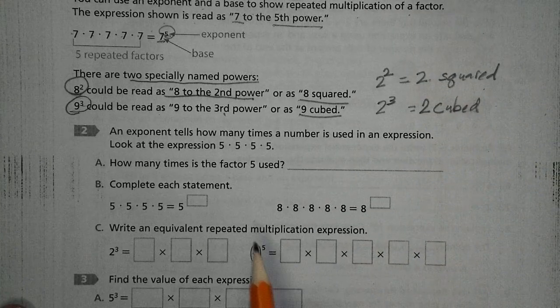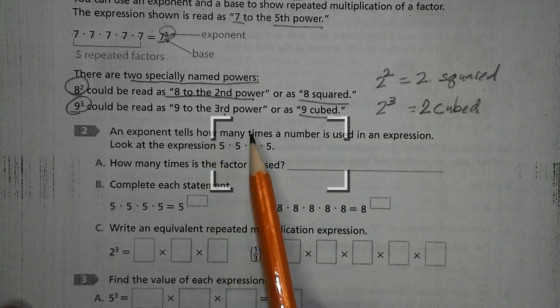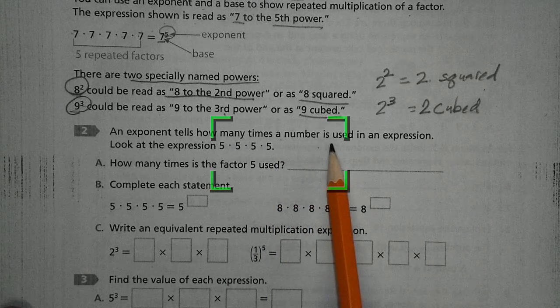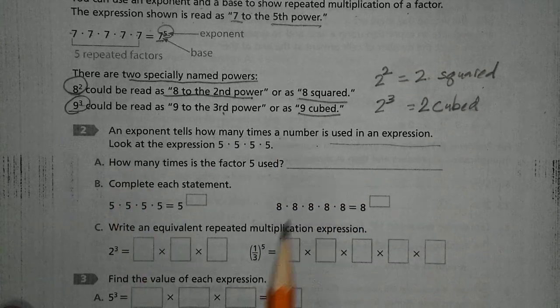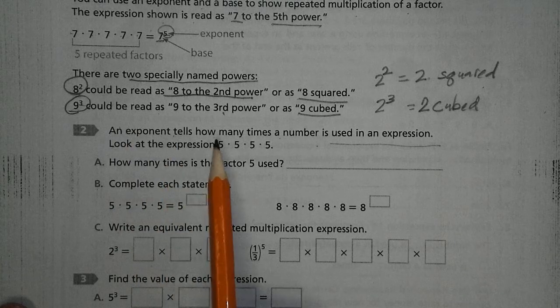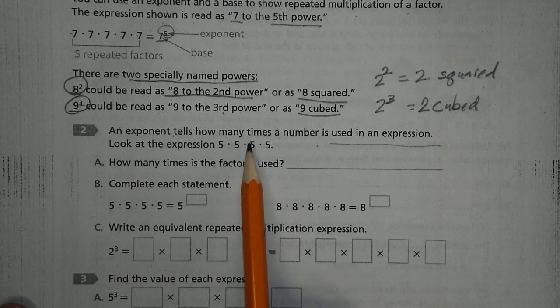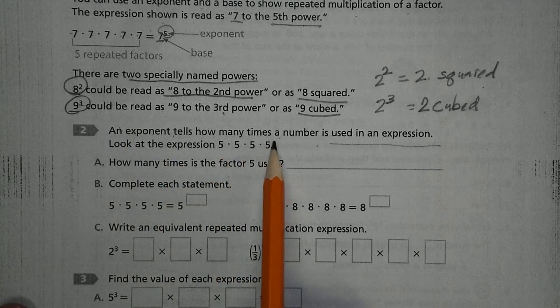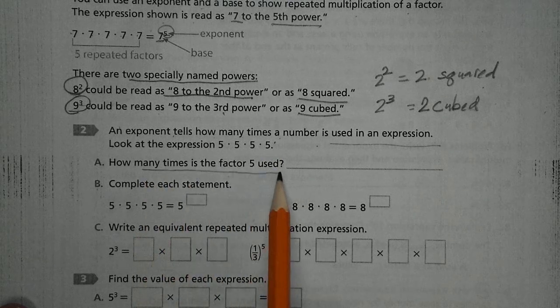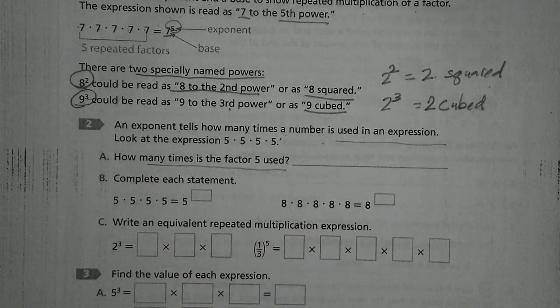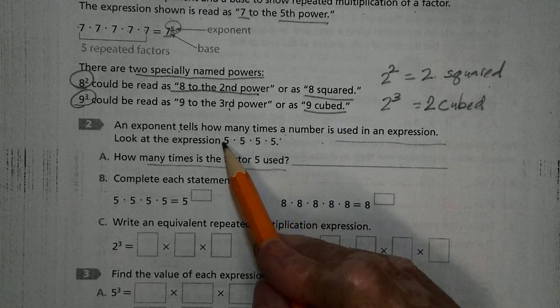All right, so it says an exponent tells how many times a number is used in an expression. So look at the expression: 5 times 5 times 5 times 5. How many times is 5 a factor? 4. Yep.